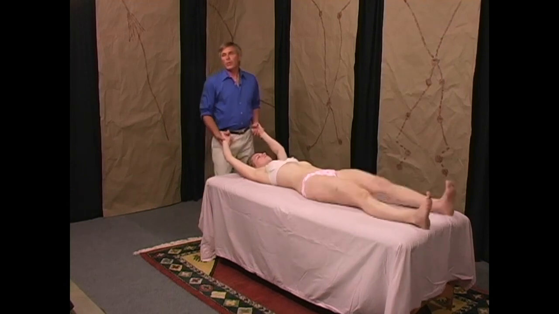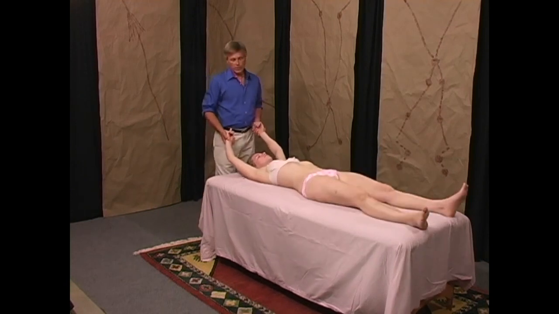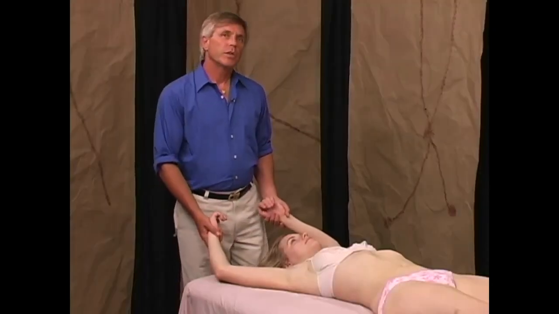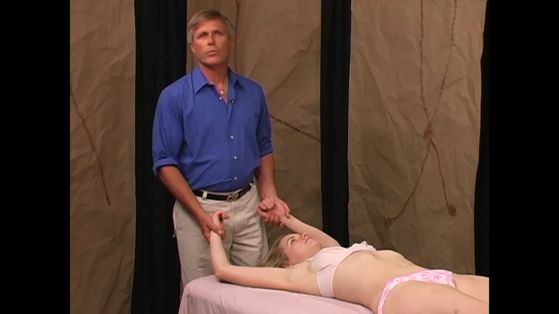Now, some people are going to have trouble in the shoulders, and they're not going to allow you to do this in the shoulders at all. But we have an alternative way of getting to it, and that's to do this from the feet. So let's do that now.